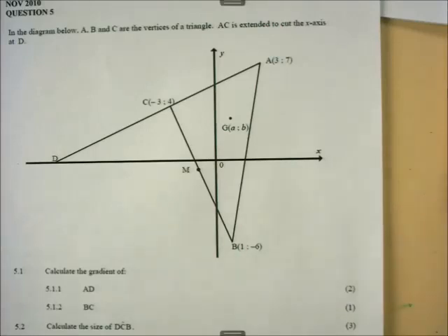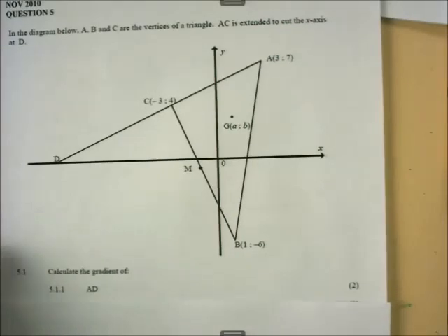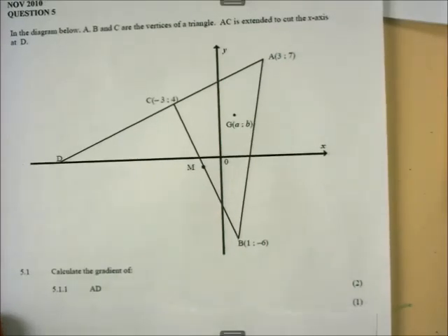Yes, this is AD. Right. Where do we start? Of course, we need to check first. Do we have 2 points on this? Remember, for you to determine the gradient, you need to have 2 points.